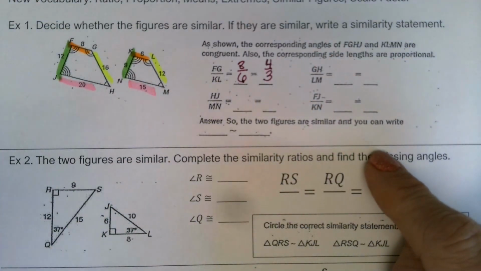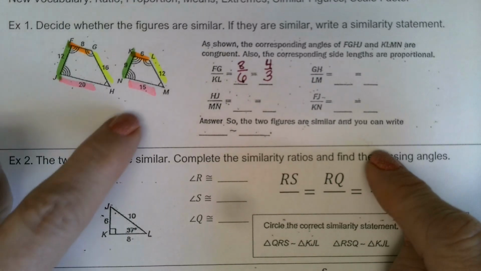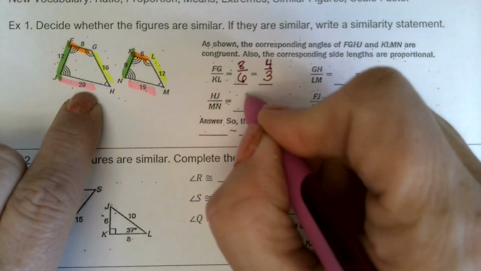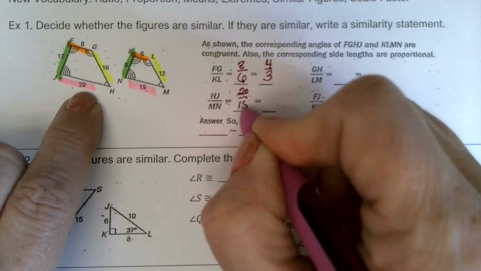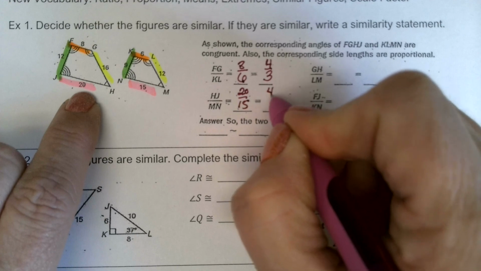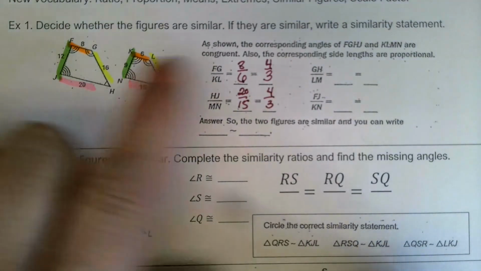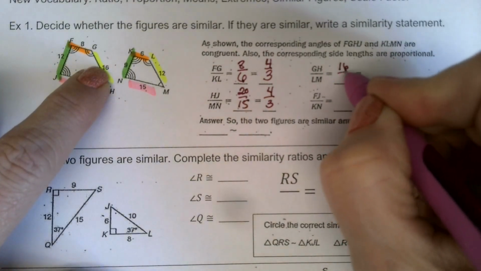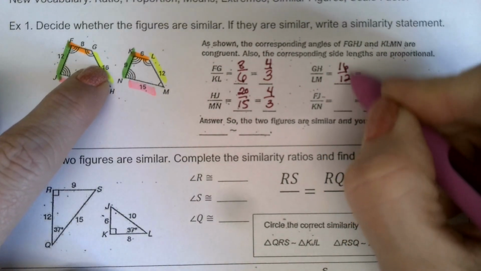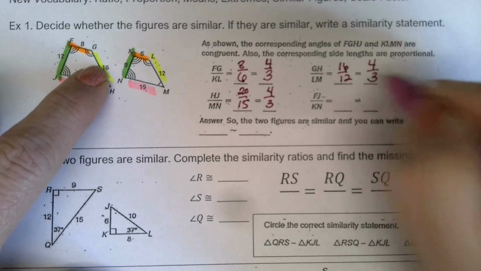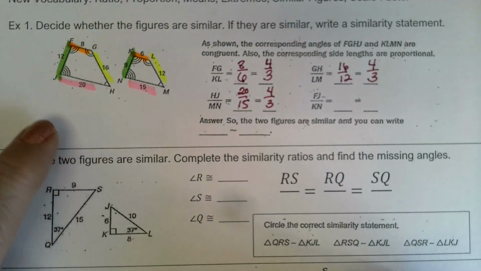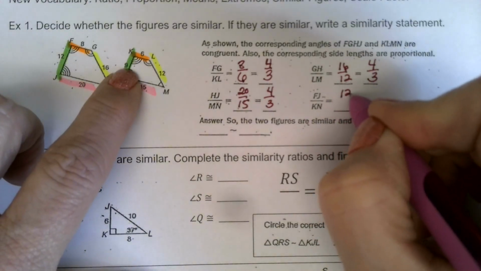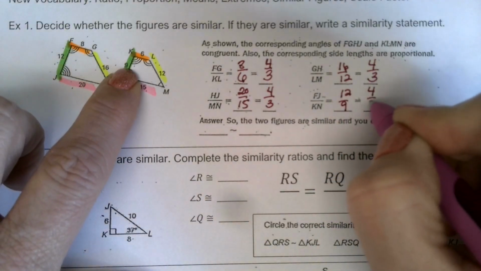So let's check that. HJ is pink, so I'm going to say HJ over MN is 20 over 15. And 5 goes into both of those, and it gives us 4 over 3. GH is yellow, so 16 over 12. And 4 goes into both of those. So far, so good. And then FJ is green, so that would be 12 over 9. And that does reduce to 4 thirds.